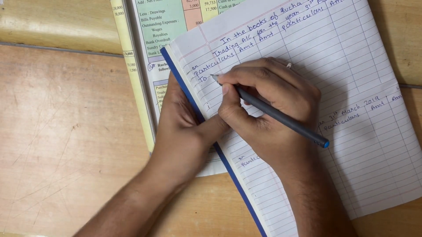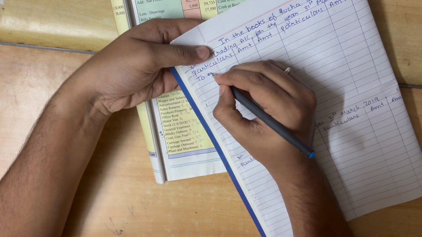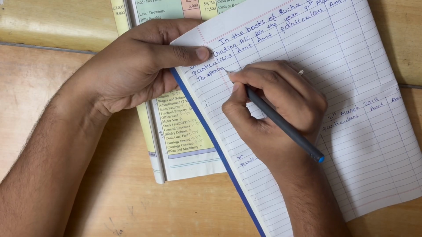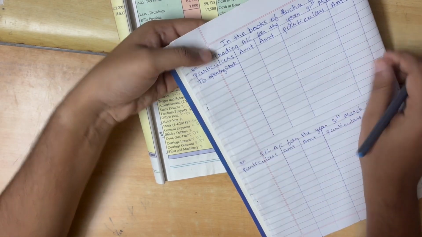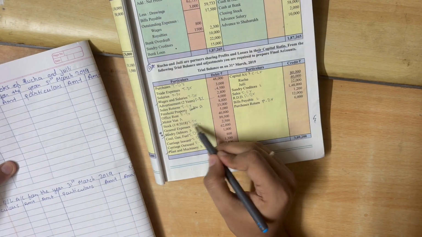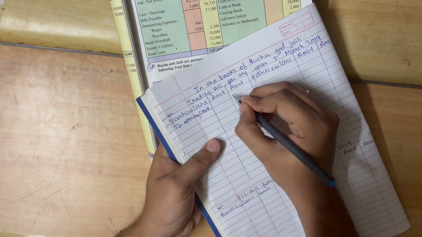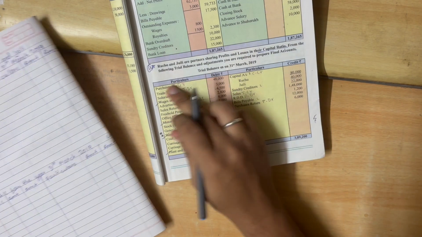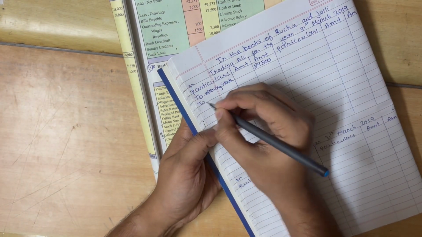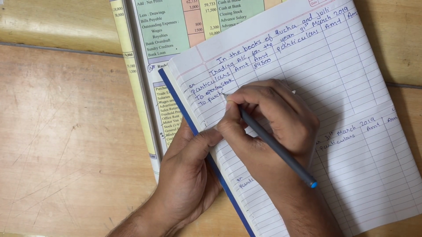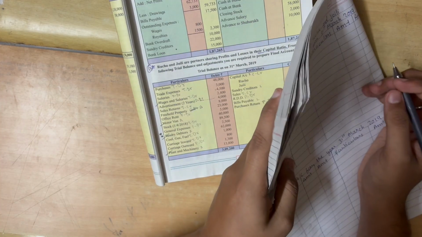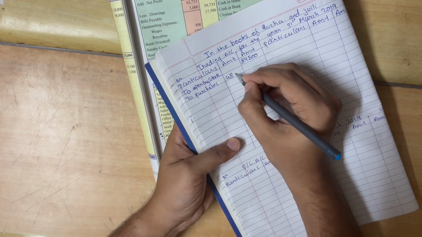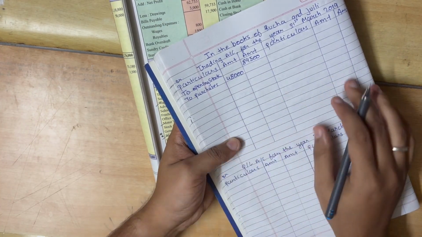To opening stock, it is 89,500. Okay, next purchases. We have an adjustment on purchases, that is 48,000 in the inner column.